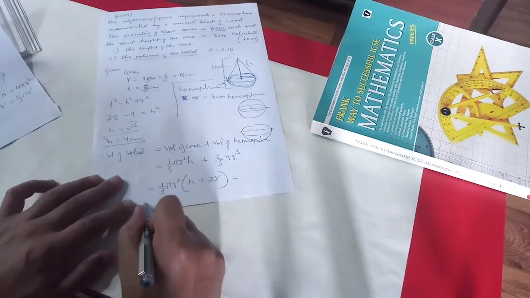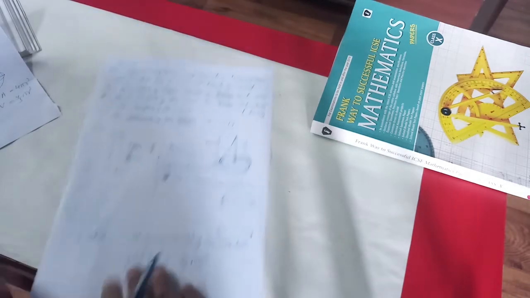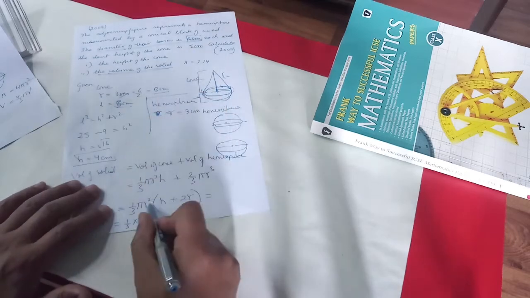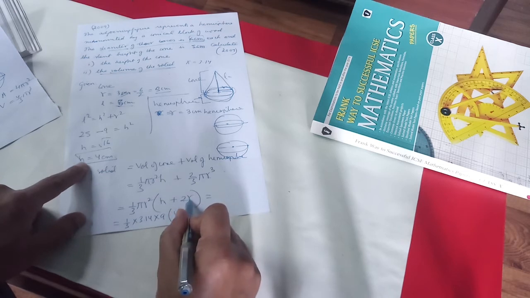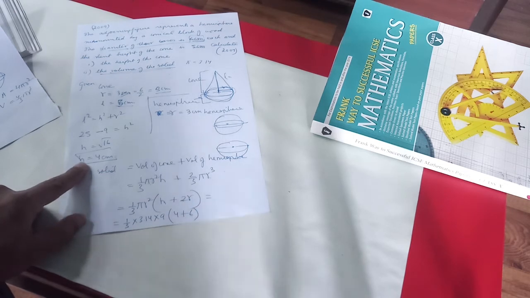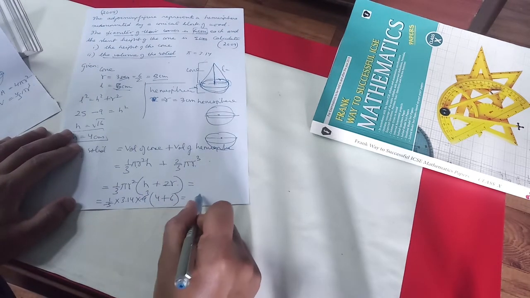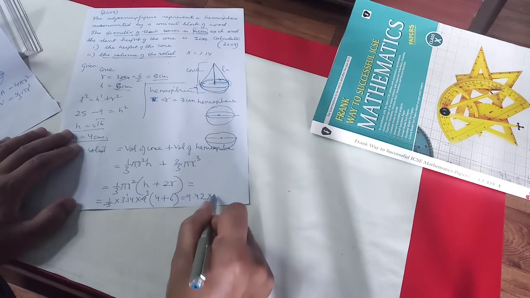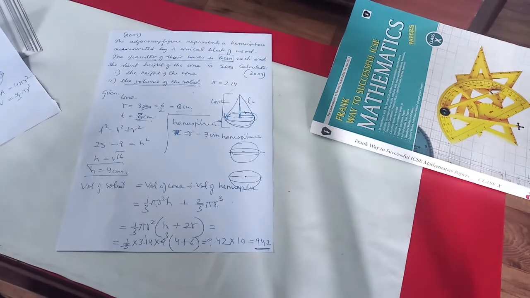Okay. So now let us solve this. 1/3. The question asks you to take the value of pi as 3.14. Okay, let us take that 3.14. The radius you got just now is 3, so 3 3s are 9. The height you got just now is 4 plus 3 3s are 9. Sorry, 2 3s are 6. You got something like this. So 3 and 3 cancel. 3 4s are 12, 3 1s are 3, 4, 3 3s are 9 into 10. So if you multiply, 94.2 centimeter cube.